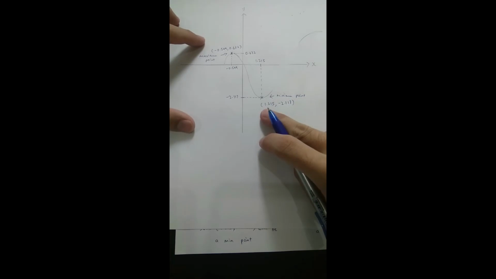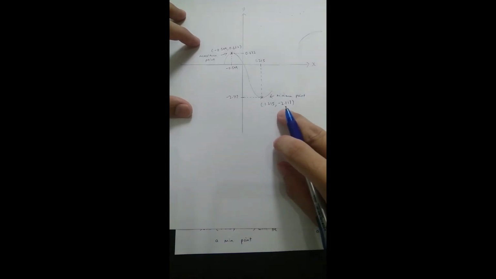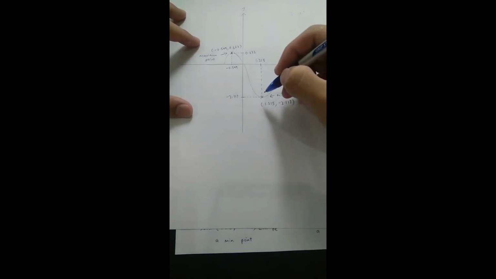Just now we found out that this coordinate will be the minimum point. So we fill in the coordinate, which is x equals 1.215, y equals negative 2.117. Then we draw the line, then we mark it on the x-axis for the x coordinate, then we mark it on the y-axis with the y coordinate. Then this coordinate is our maximum point.